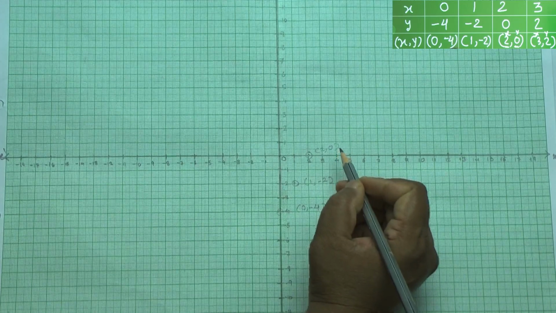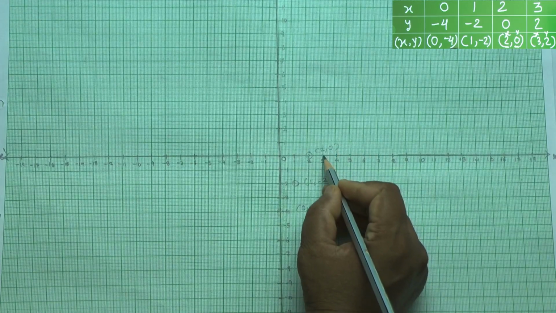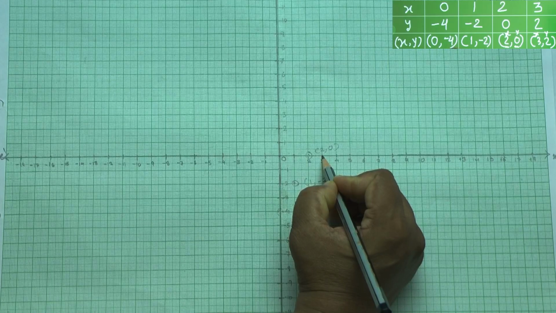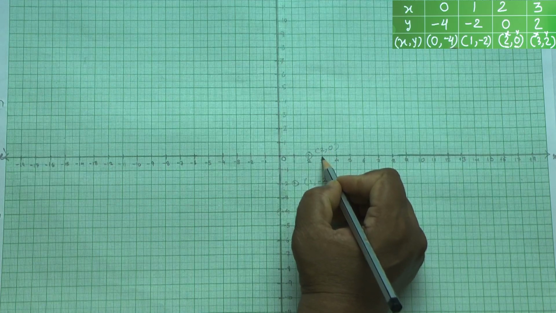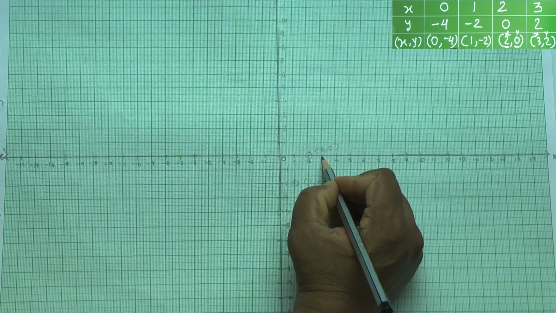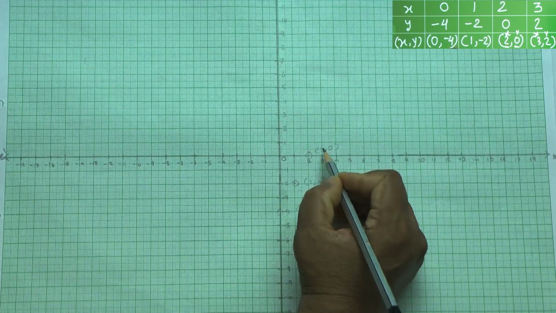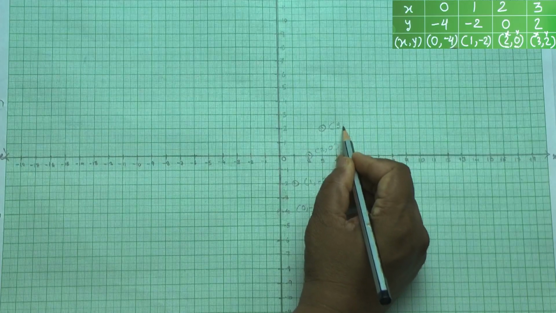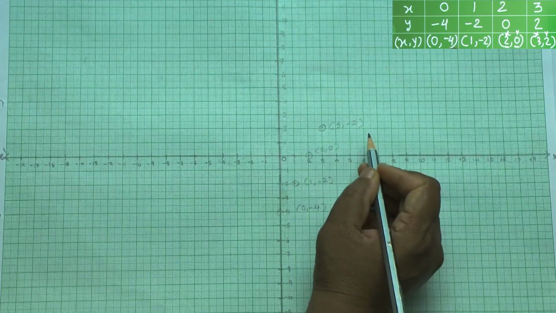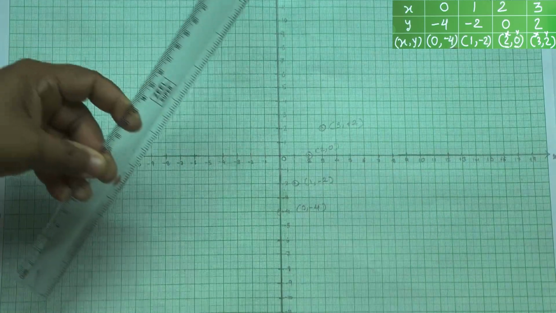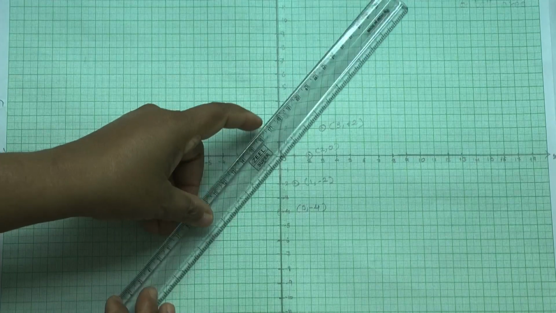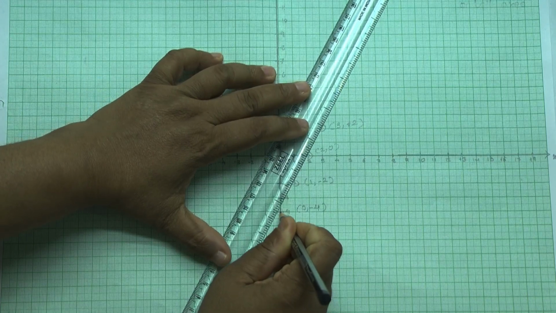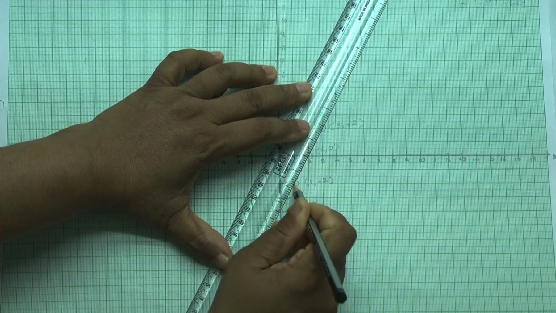Next one is 3 comma 2. So 3 on x axis and 2 on y axis. 1, 2. So here is your coordinate 3 comma minus 2. Sorry, 3 comma plus 2. Now take the scale, children, and place it on the paper and see that all your points come in order in one line. Be very careful.